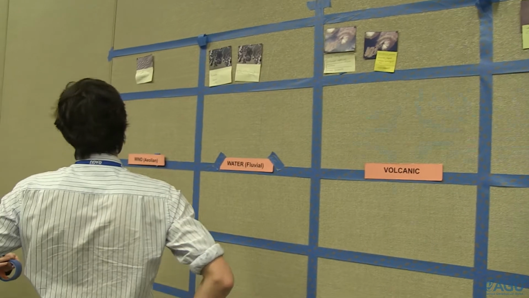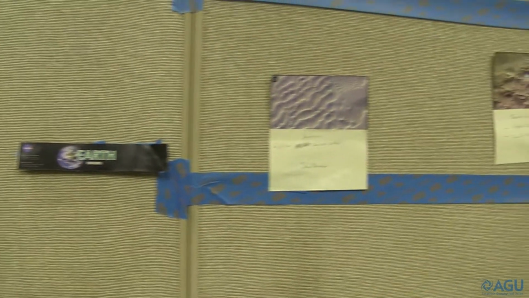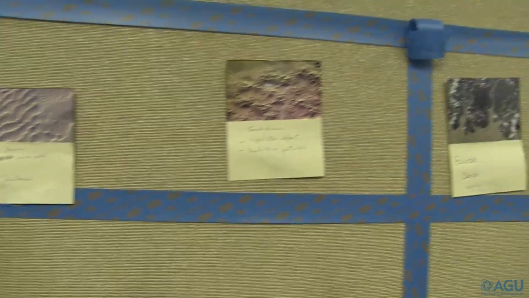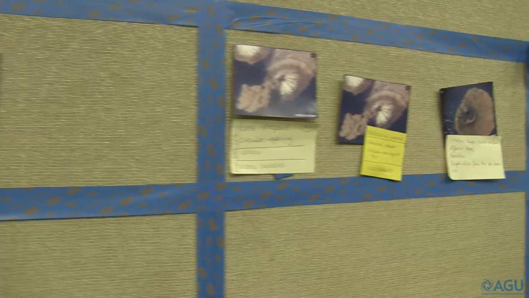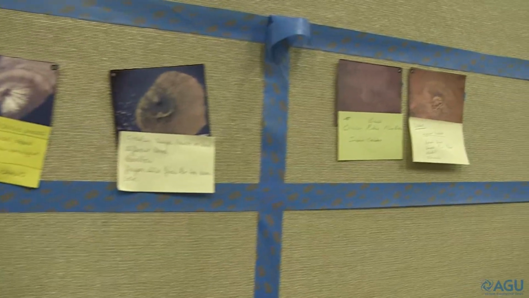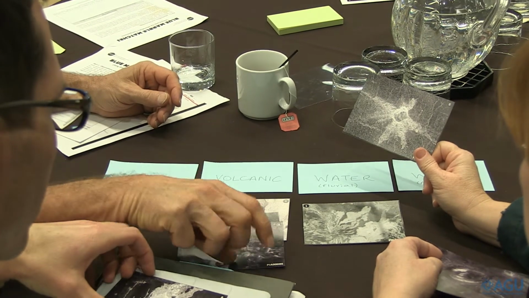And then lastly, the last part of the activity is they each got a planetary body, and they had to divide the images up by geologic process and then think about which features they were looking at, again using that criteria. And then they selected 4 images to build our planetary comparison feature wall.